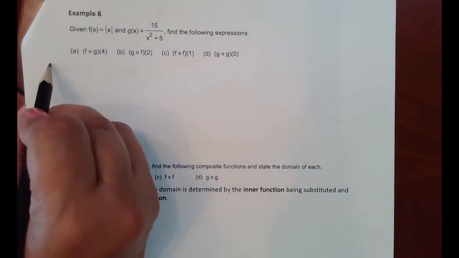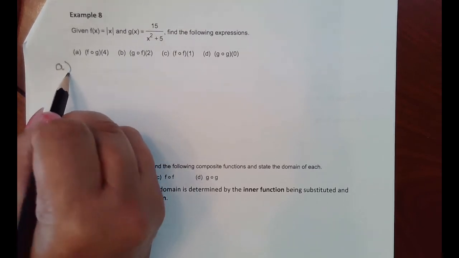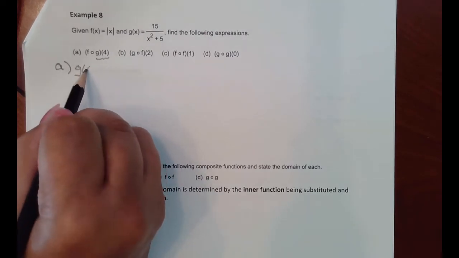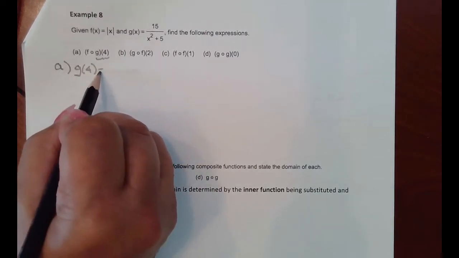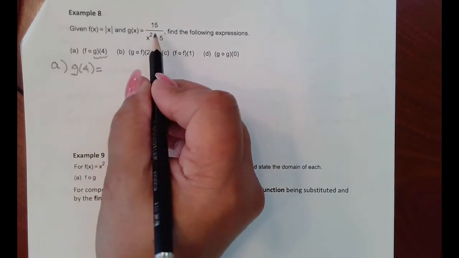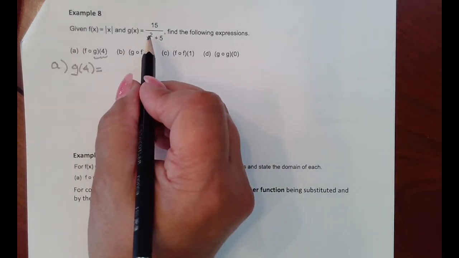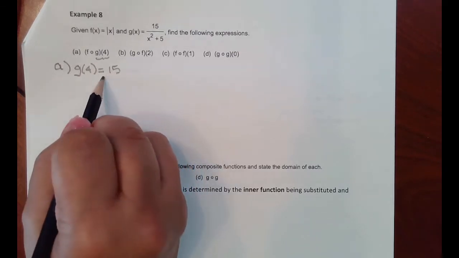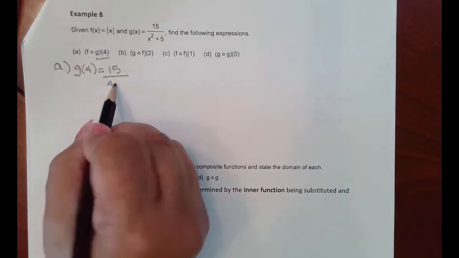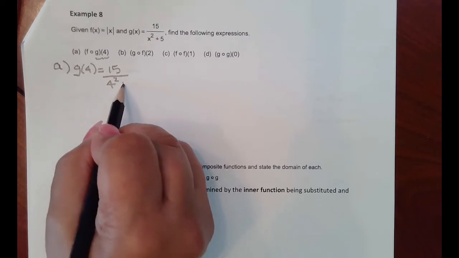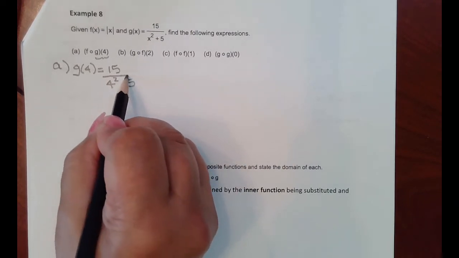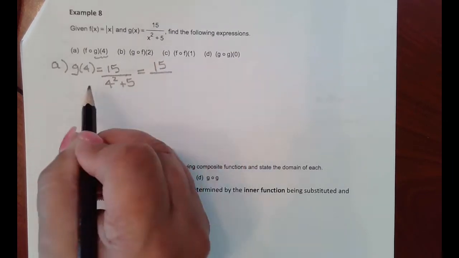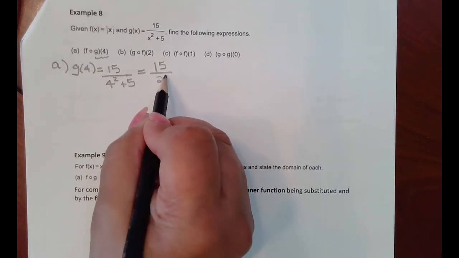Okay, so here we go, part A. We're doing always the inner function first. So we're going to do g of 4 first, see what that turns out to be. Got to go grab the g function. You have no table and no graph to get it visually from, so we're going to go 15 over x squared plus 5. We're going to plug that 4 in right there and add 5. Okay, this gives us 15 over 16 plus 5 is 21.